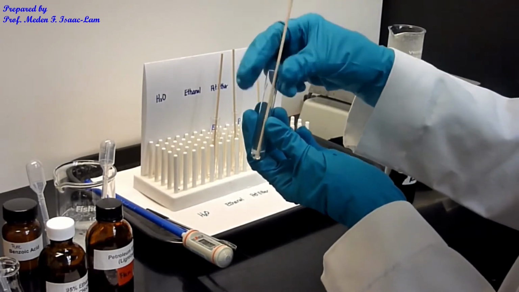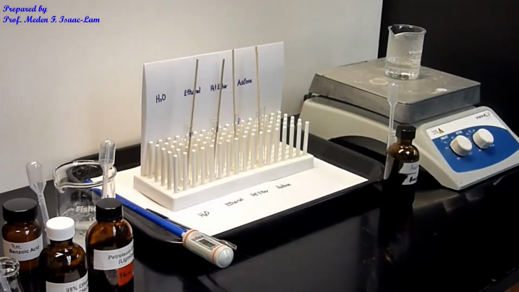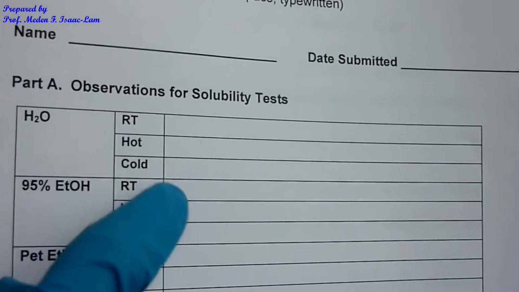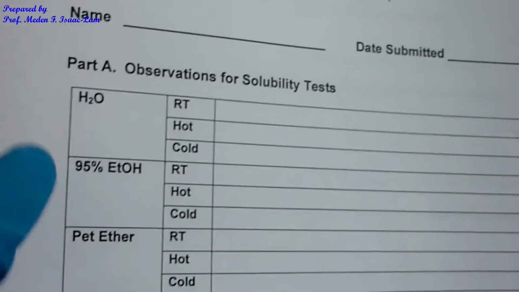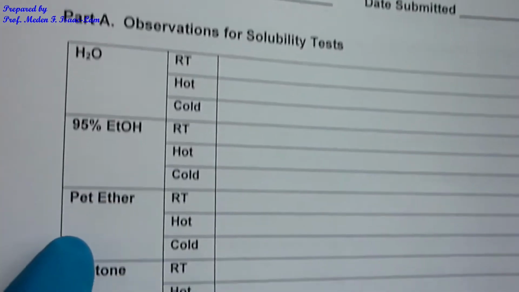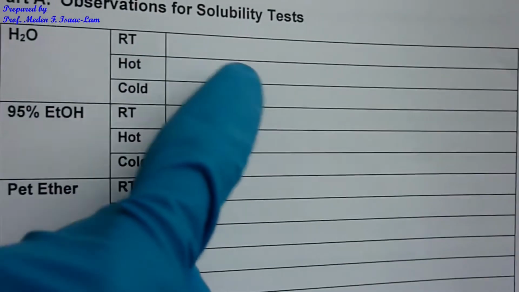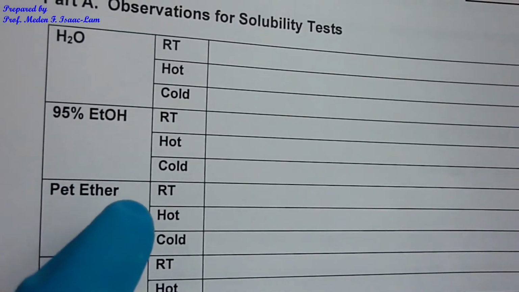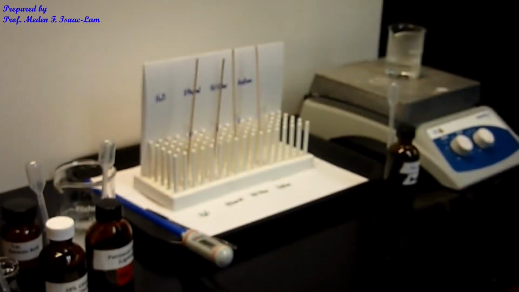So in your report form, or in your notebook first, you're gonna be filling up this table. The first row is gonna be RT, that's room temperature, water, 95% ethanol, petroleum ether, and then acetone. You're gonna fill up the first row. RT is just room temperature, room temperature, room temperature, room temperature.